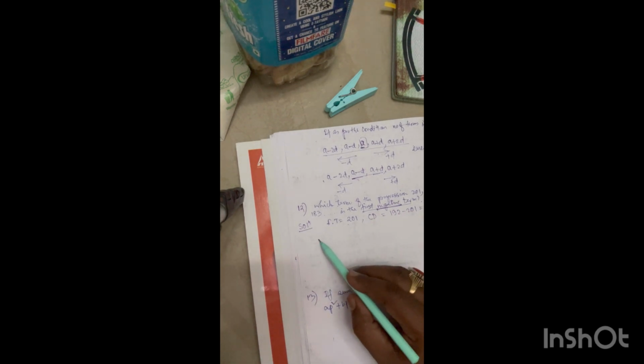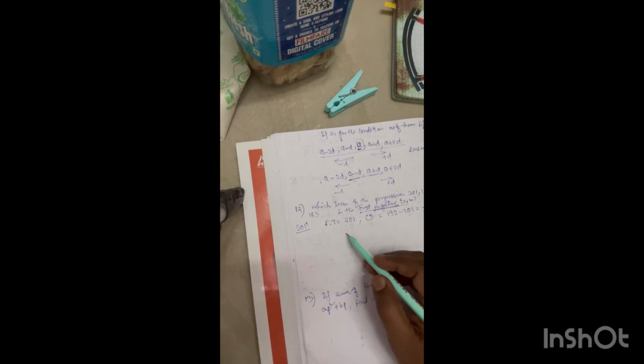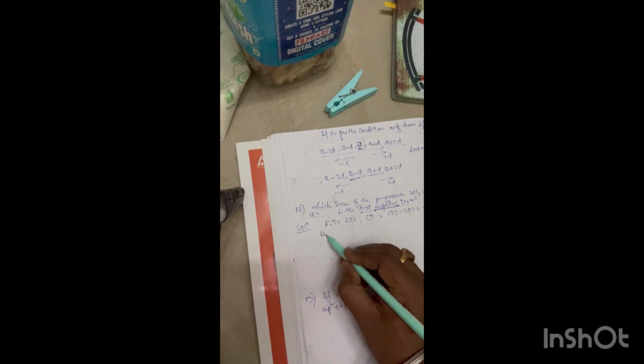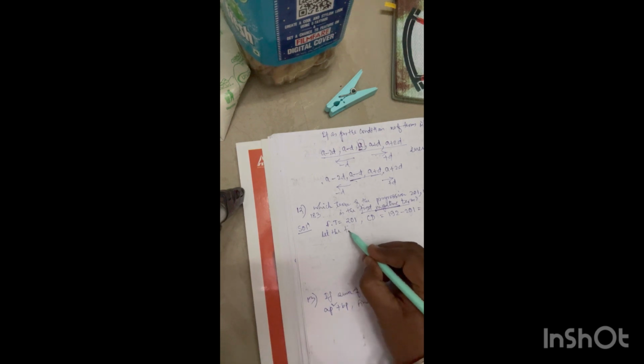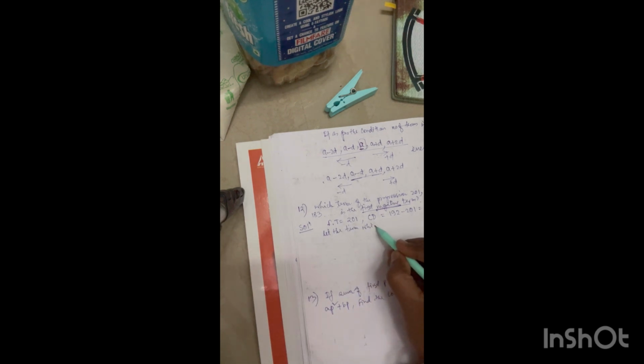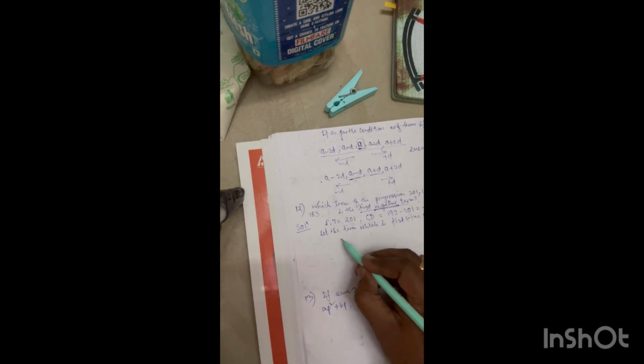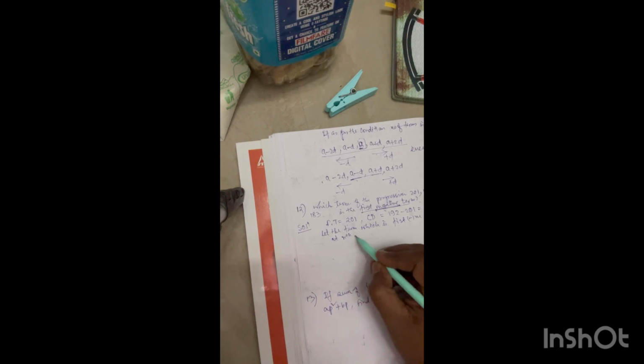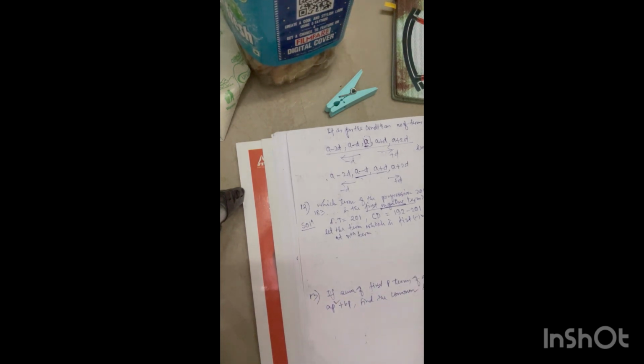One thing people can do is continuously subtract 9 from 201 to reach that point, or with the help of the AP concept you can reach it. So let the first negative term come at the nth term. This is my assumption.